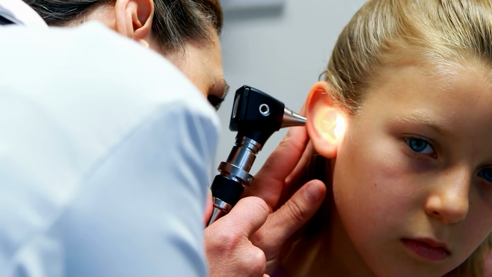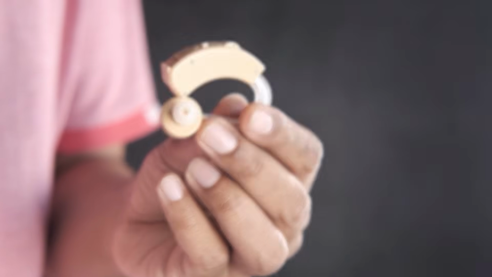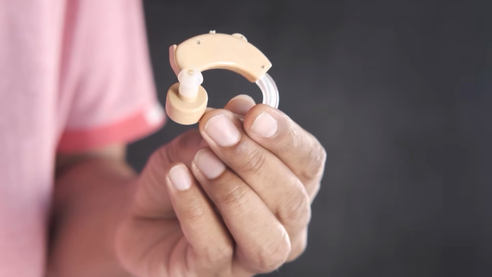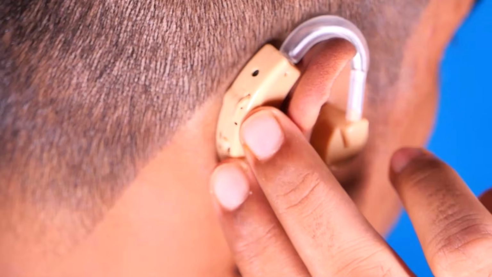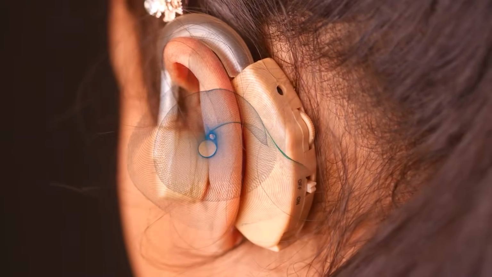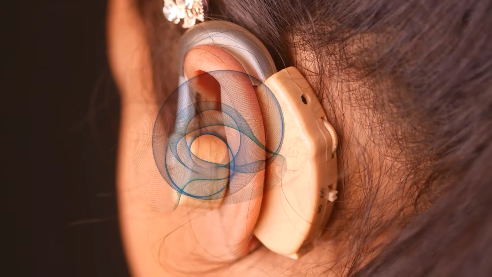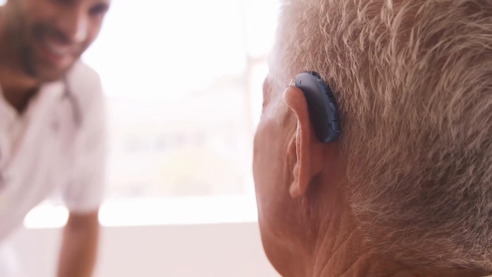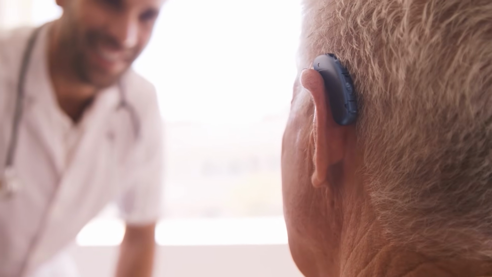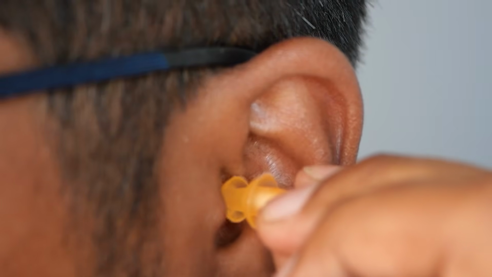If individuals are experiencing hearing loss, they can get a cochlear implant, which is a device that converts sounds into electrical signals. These signals then stimulate the auditory nerve and allow for the signals to be sent to the brain. Or an individual could also get a hearing aid, which amplifies sound to allow an individual to hear different sounds around them.